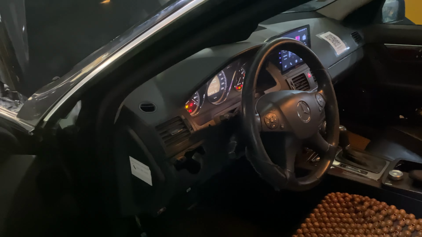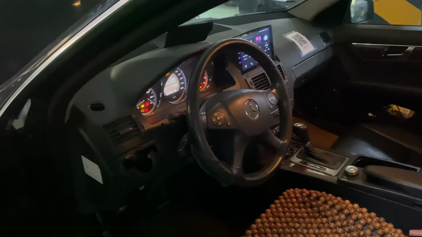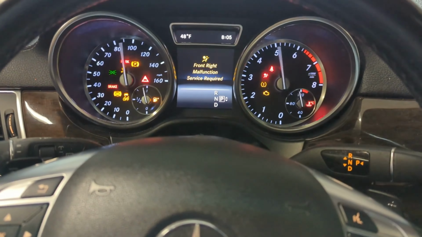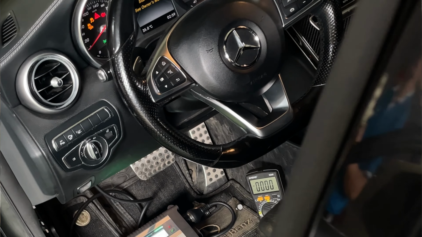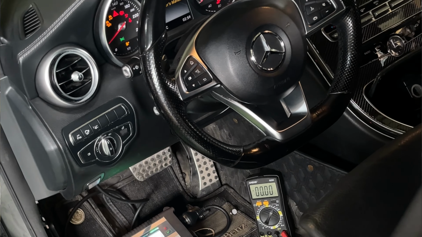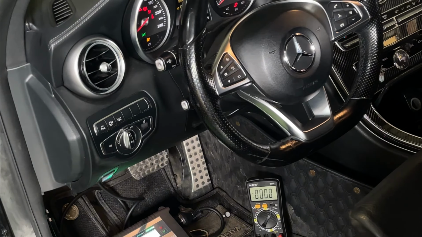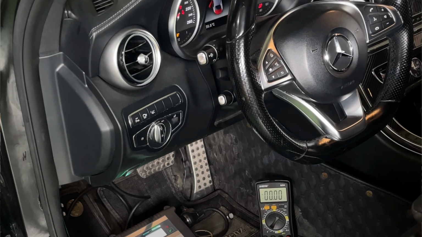Today, we've received a case where the customer replaced the SRS module, and now the car is showing pelvis airbag coding errors. So in this video, we're going to walk through the exact steps to diagnose and recode the SRS module on this Mercedes. Let's get started.